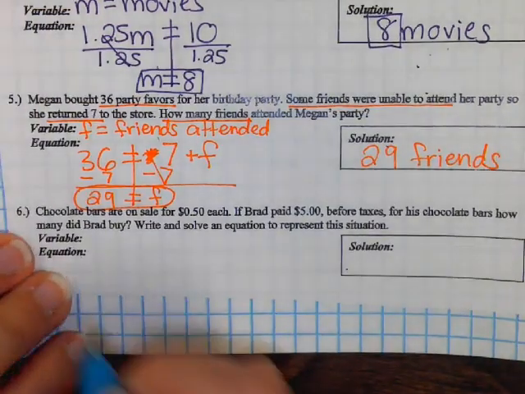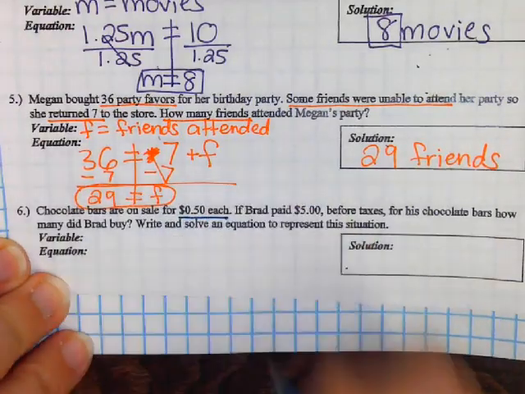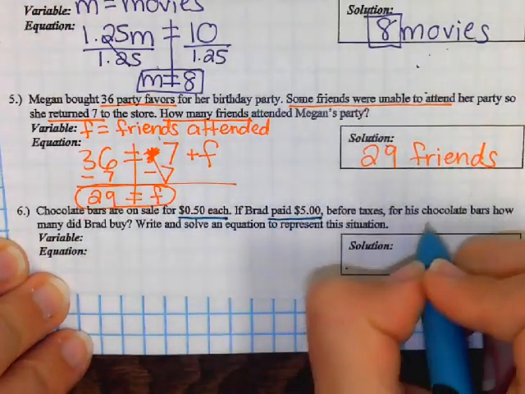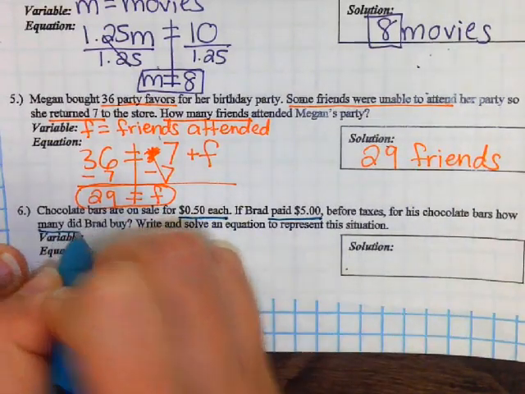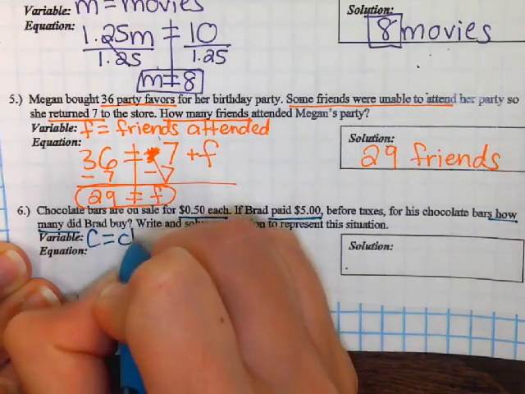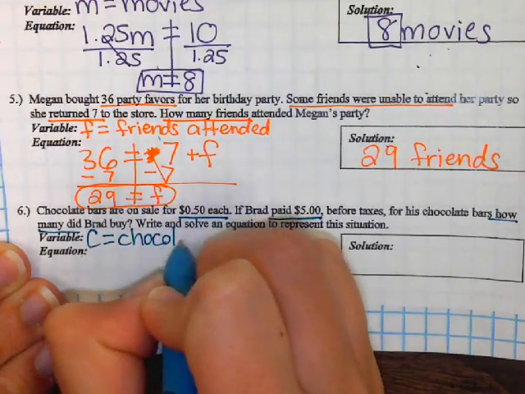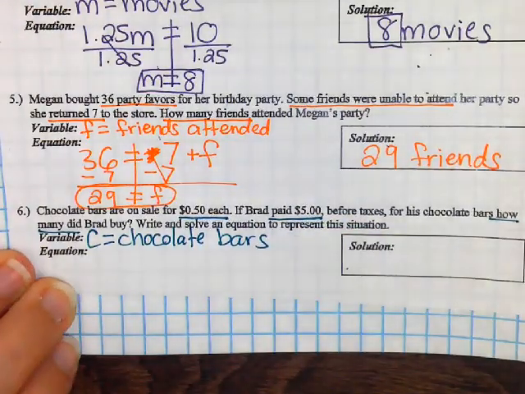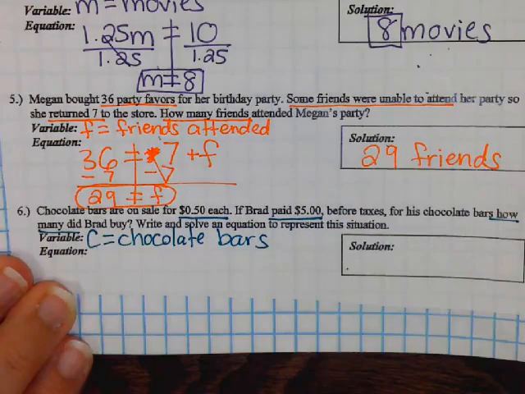Number 6, chocolate bars are on sale for 50 cents each. If Brad paid $5 before taxes for his chocolate bars, how many did Brad buy? Well, C is chocolate bars. $0.50 each. This one is similar to the movies. So 50 cents each.